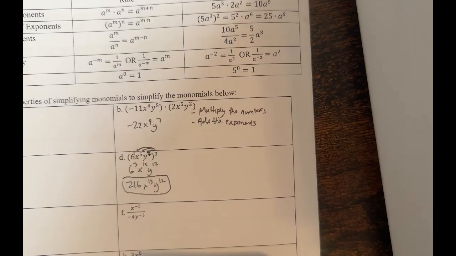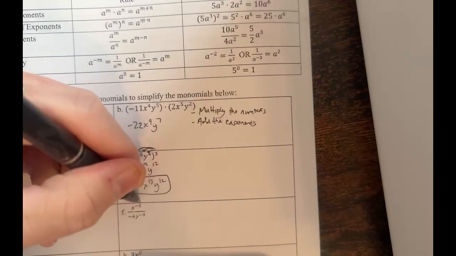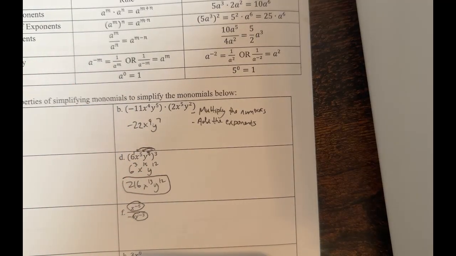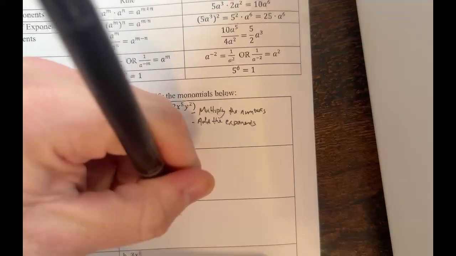All right, another rule that we learned here is that you're not allowed to have negative exponents. You can have negative numbers, but you can't have negative exponents, so that's a problem. How do you fix it when you have a negative exponent? Well, you put it on the other side of the fraction bar. So I'm going to make a big fraction bar here.